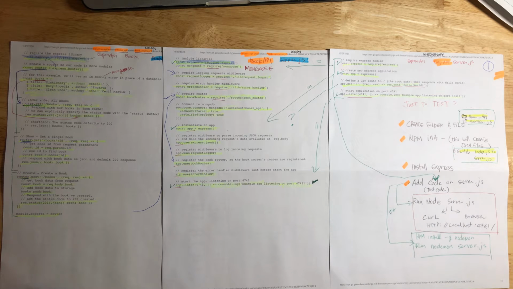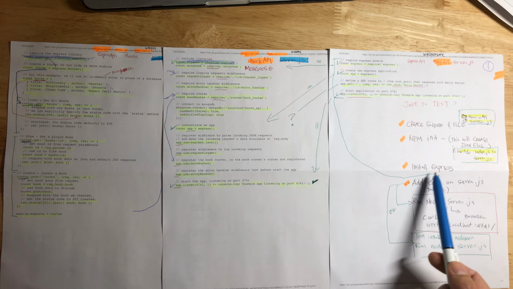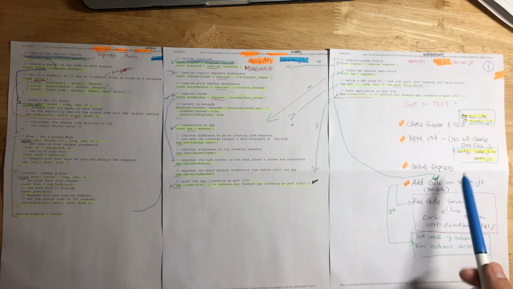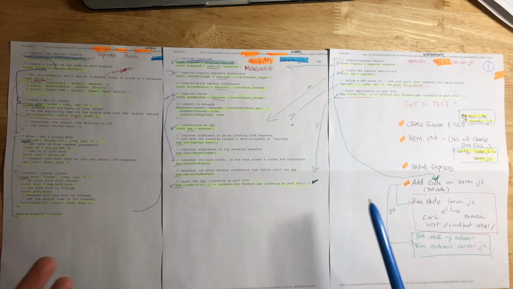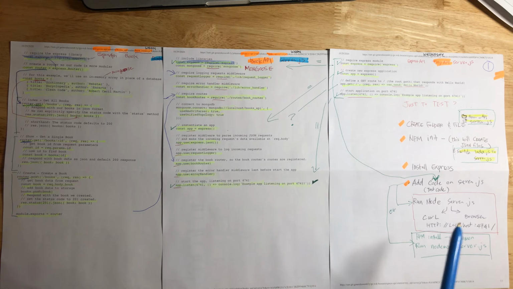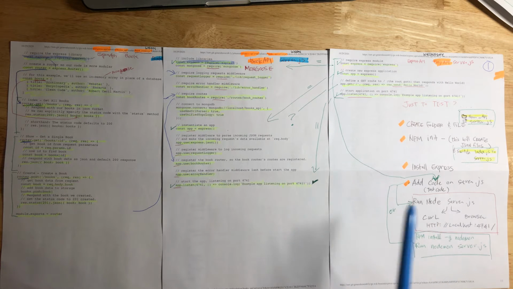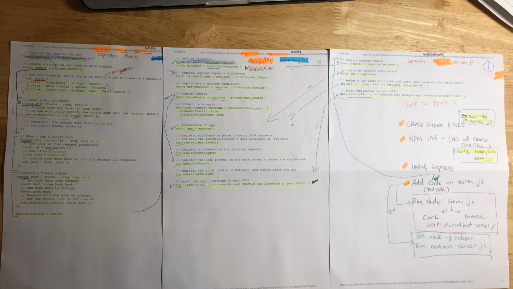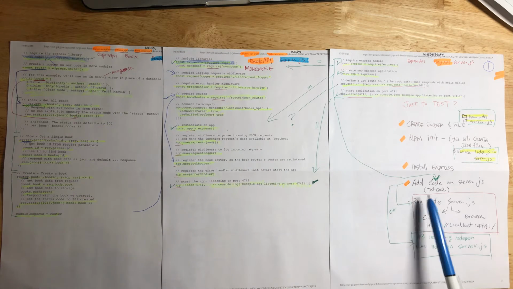Third, we're going to install express. Basically, in the terminal, we're going to type install express, and we're going to be using this express to connect everything else within the file. Basically, using the API, express makes you able to connect to the outside of the main file.